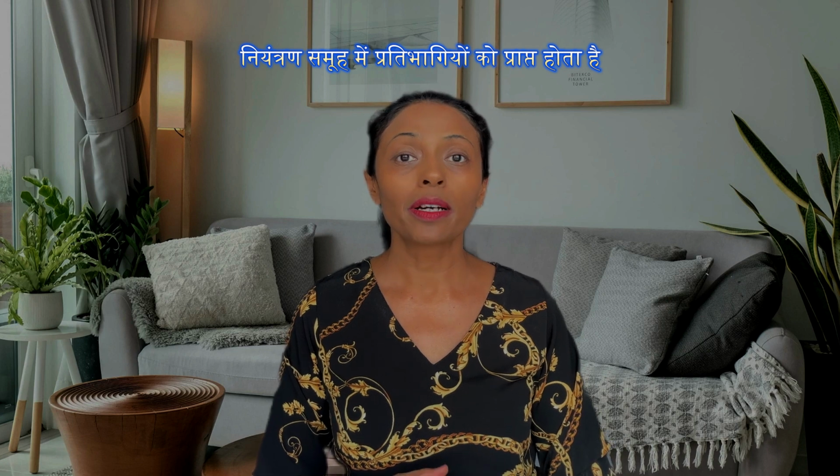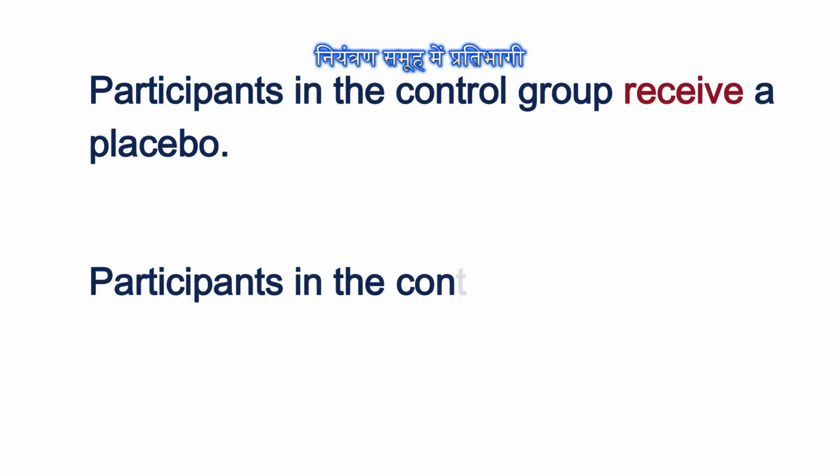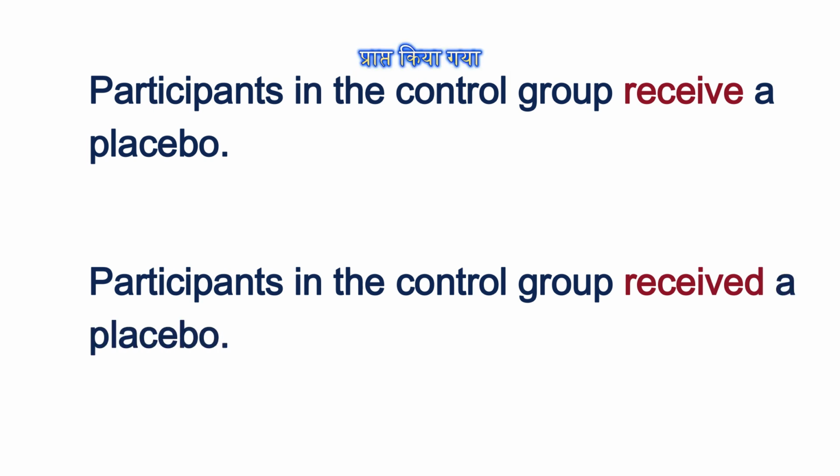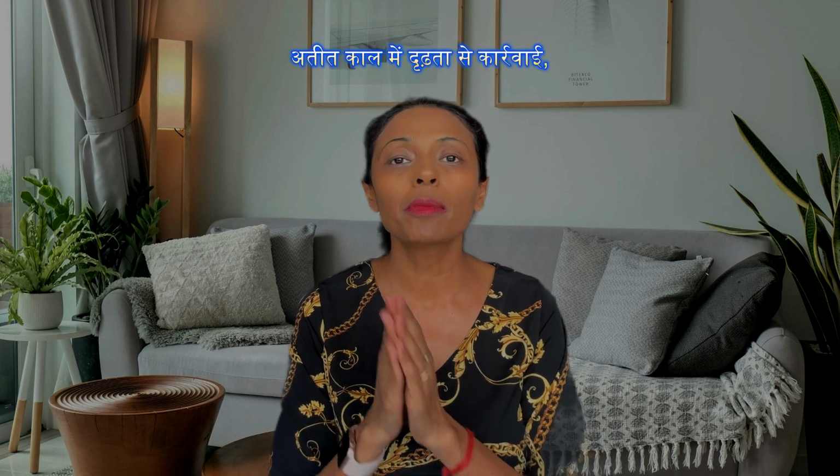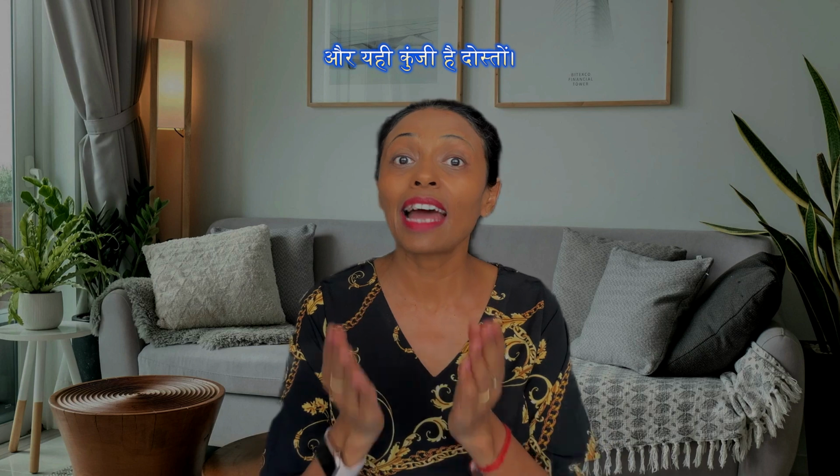Let's look at just one more. Participants in the control group receive a placebo. Participants in the control group received a placebo. Every single corrected example locks the action firmly in the past tense. And that's the key, guys.